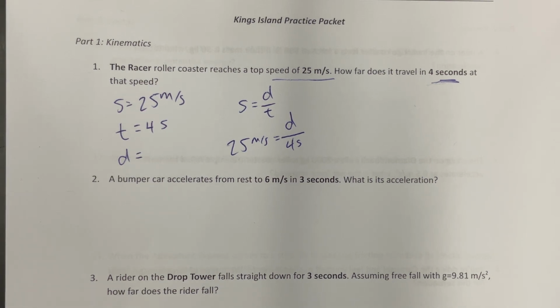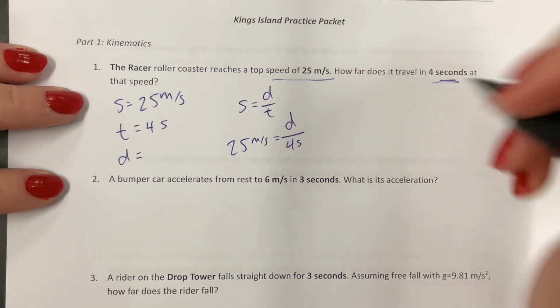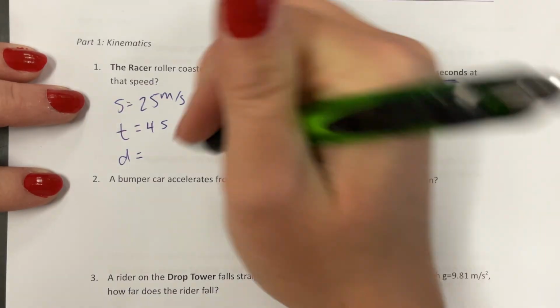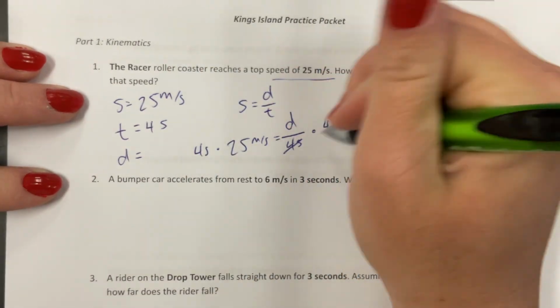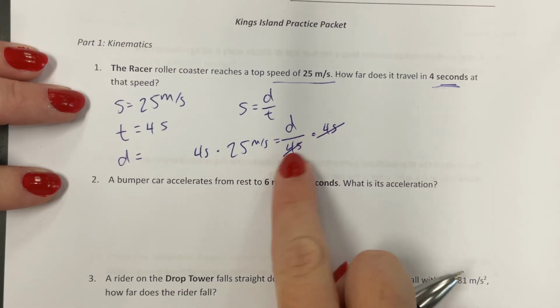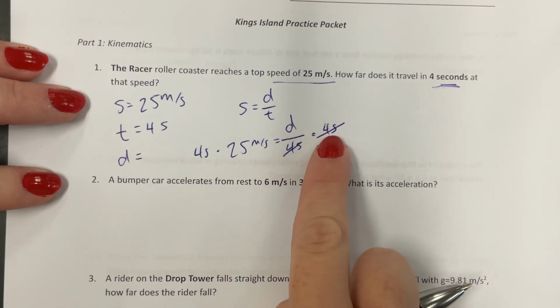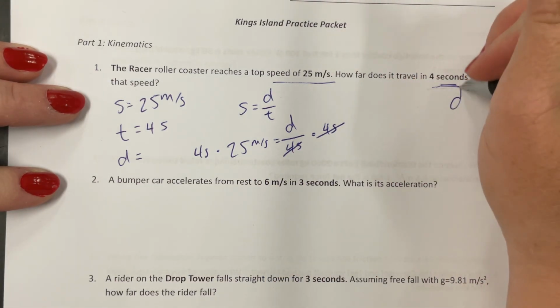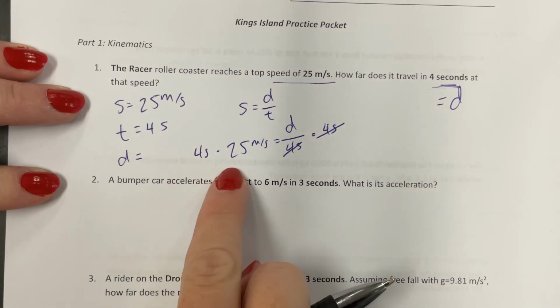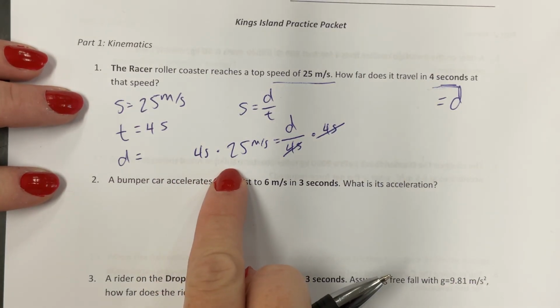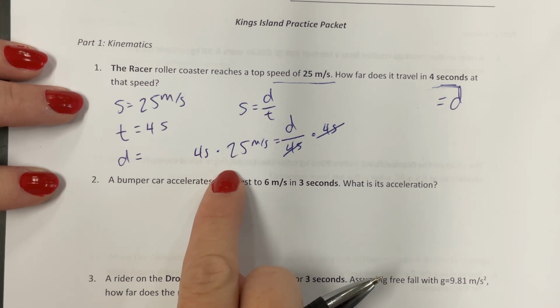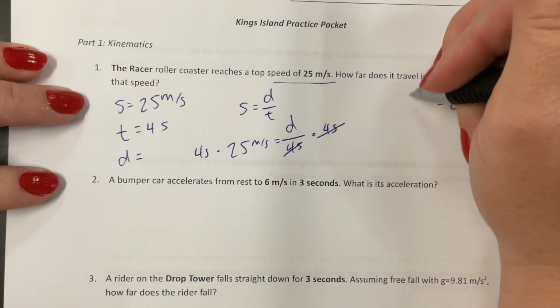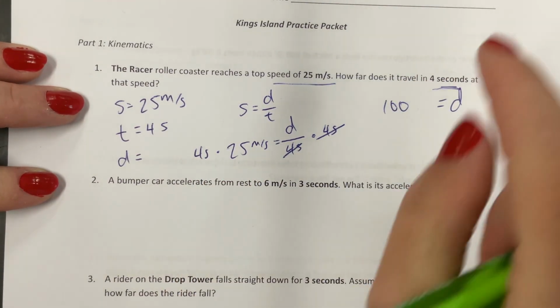So how do I undo dividing by 4 seconds? Yeah, I'm gonna multiply both sides by 4 seconds. They undo each other, they're opposites. Multiplying by 4 seconds and dividing by 4 seconds cancel out, and we're left with D by itself. And then what's 4 times 25? What's 4 quarters? 4 quarters make up how much money? $1, right? So 4 times 25 is 100.